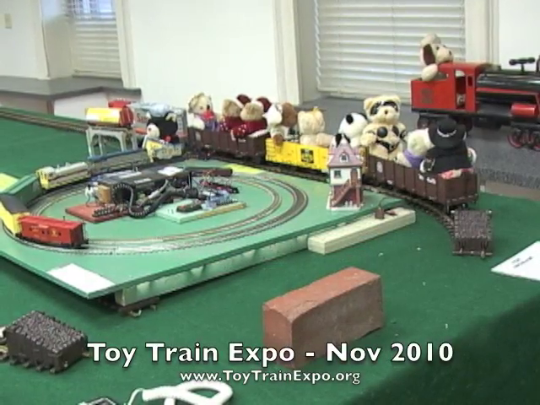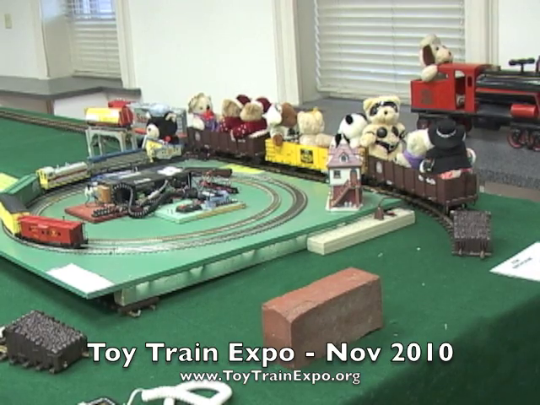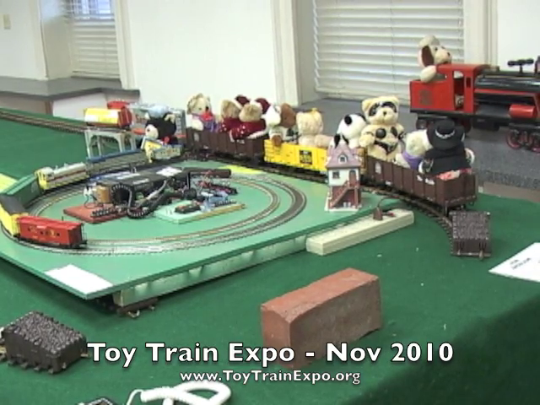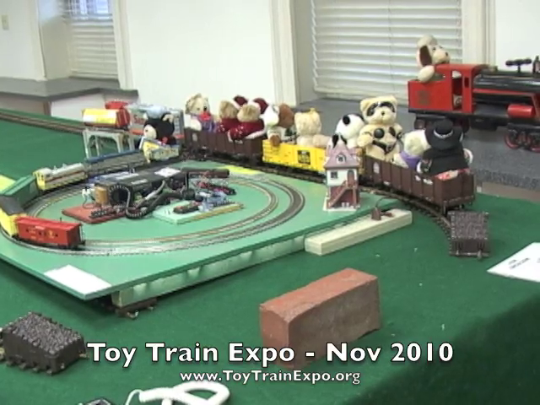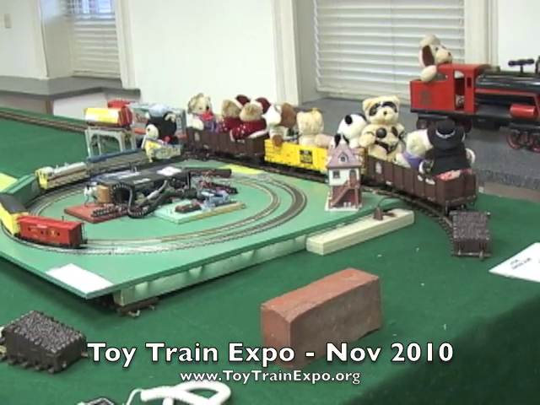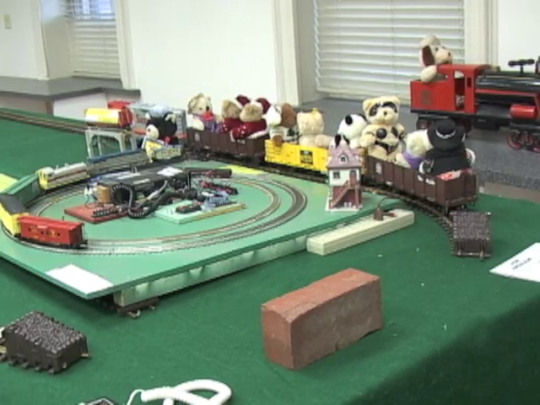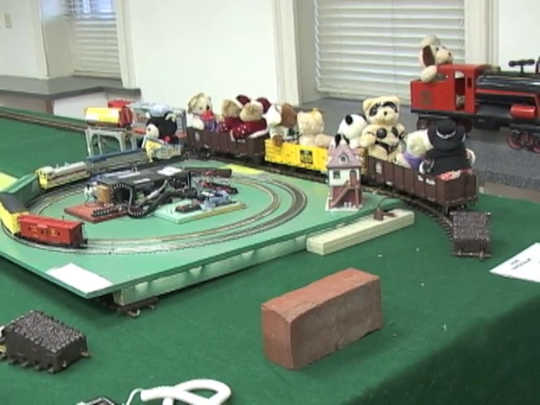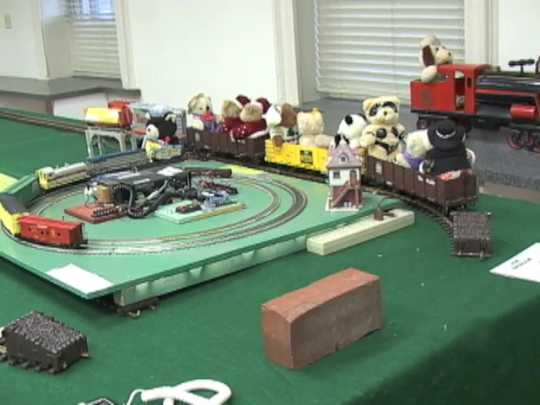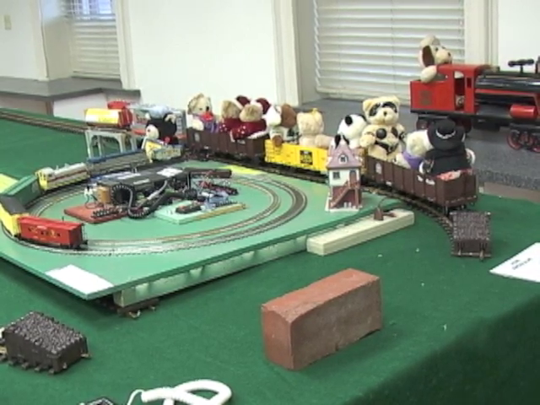We're at the Toy Train Expo in Williamsport, Pennsylvania, November 2010. And this is just a little display layout that demonstrates the North Coast Engineering NCE mini panel, which allows you to do rudimentary automatic control using the North Coast Engineering DCC system.